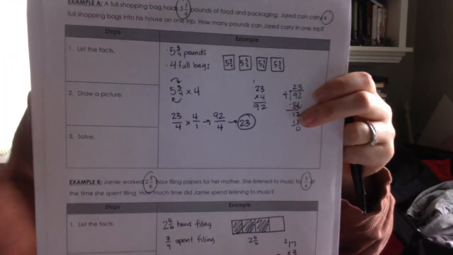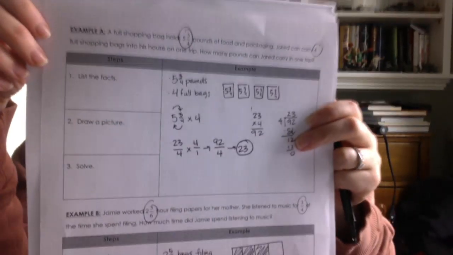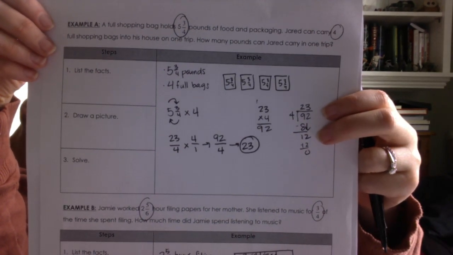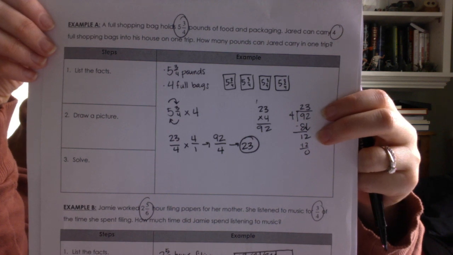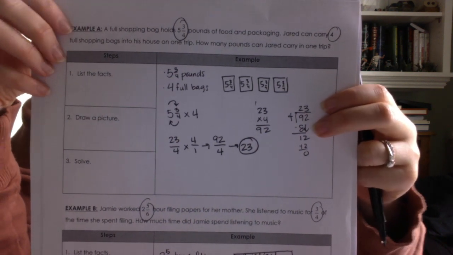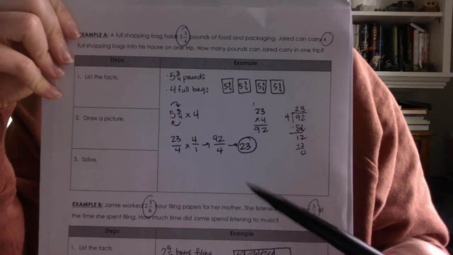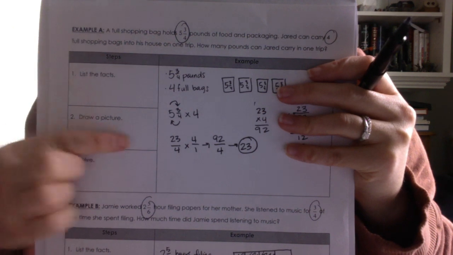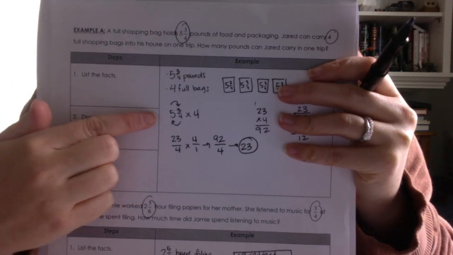This one's a little bit simpler. A full shopping bag holds 5 3/4 pounds of food and packaging. Jared can carry 4 full shopping bags into his house on one trip. So if we want to know how much he can carry, it's really just repeated addition: 5 3/4 times 4, or 5 3/4 plus 5 3/4 plus 5 3/4 plus 5 3/4. So I just wrote it out as multiplication right here.